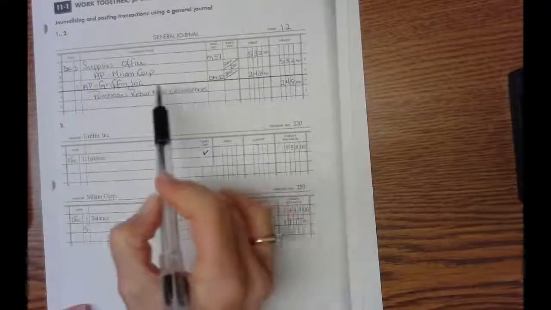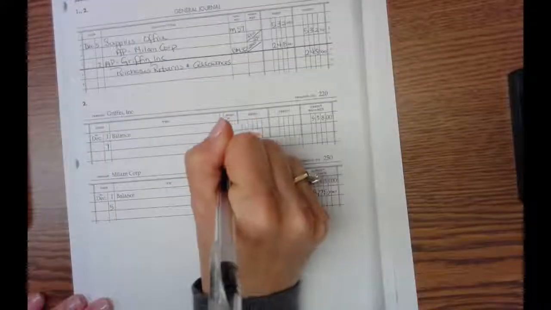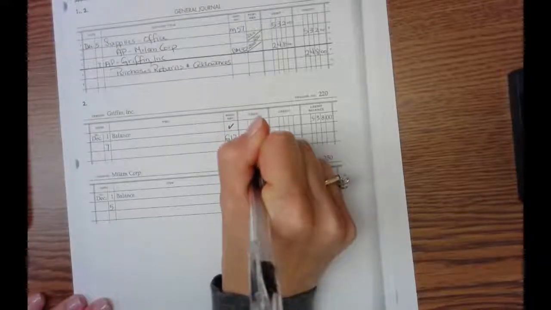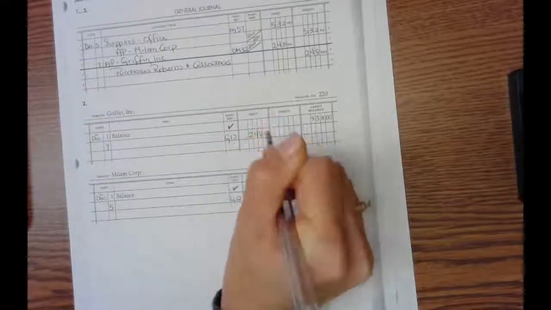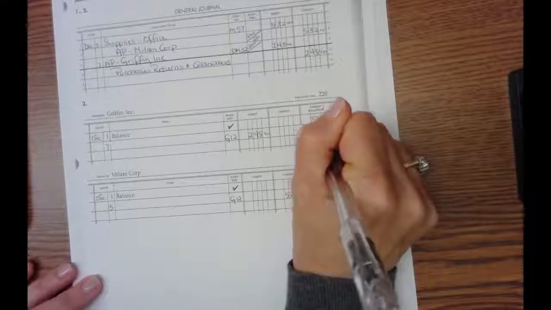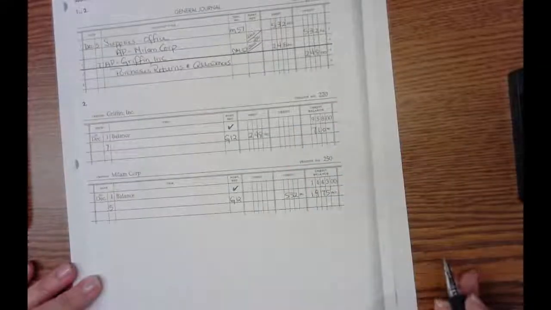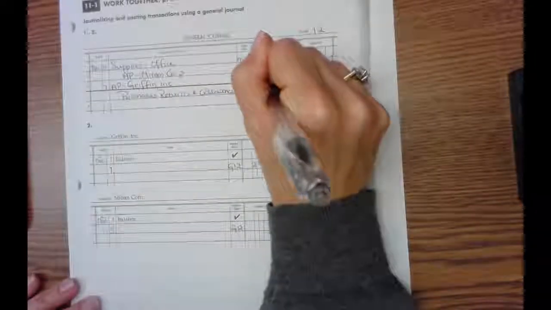And now I'm going to post to Griffin Incorporated this debit for $248, and I subtract, and my new balance with them is $710. I put vendor number 220 here.